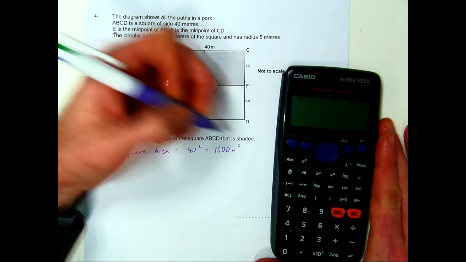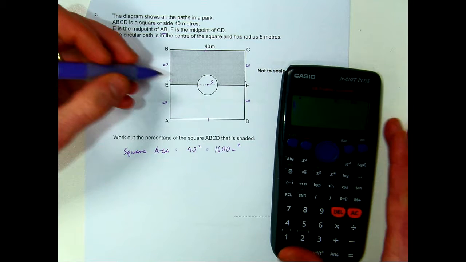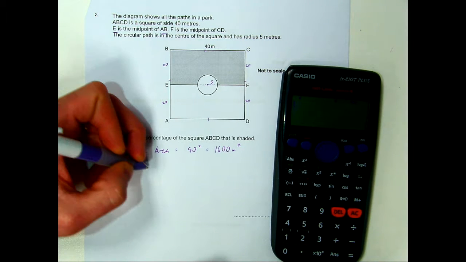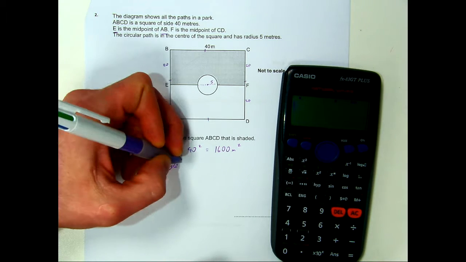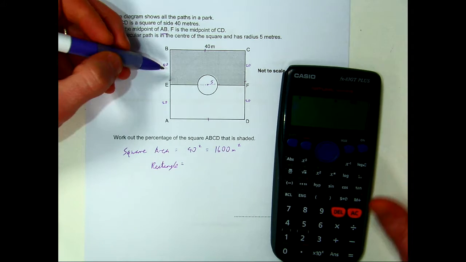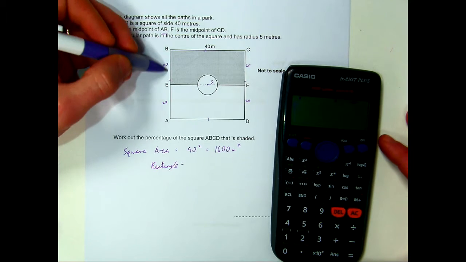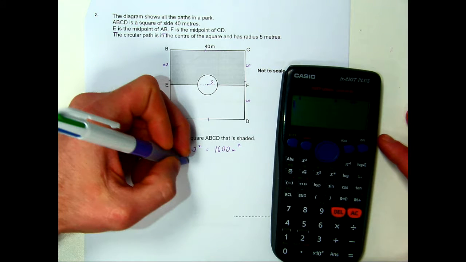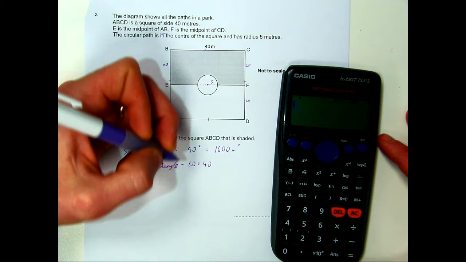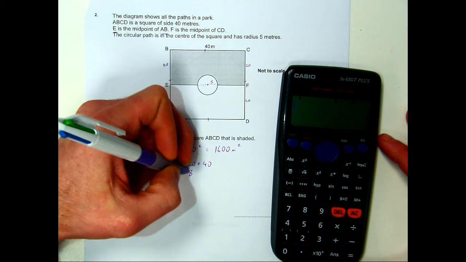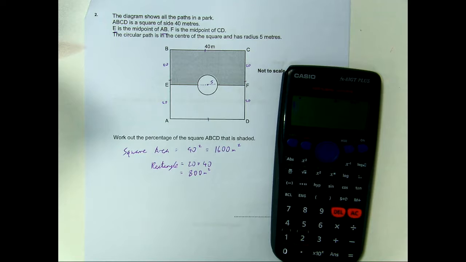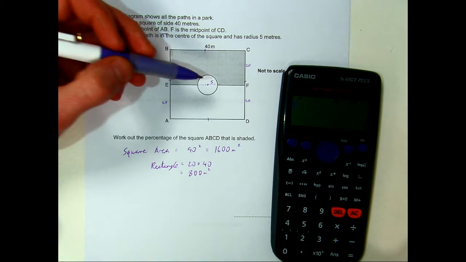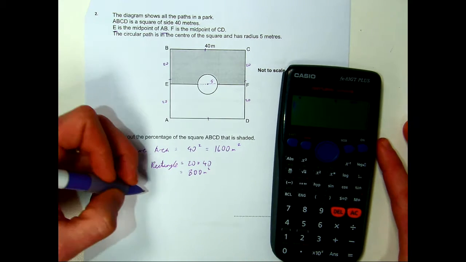Okay, now let's do the area of the rectangle. Very simple again, 20 times 40, so that's going to be 800 meters squared, just simply half the area there. Okay, let's find the area of the semicircle.